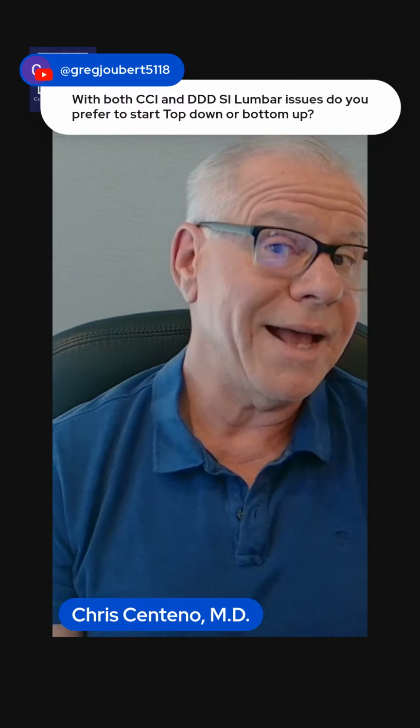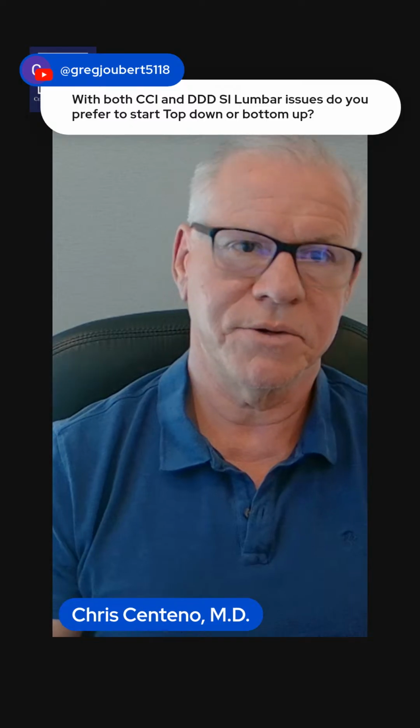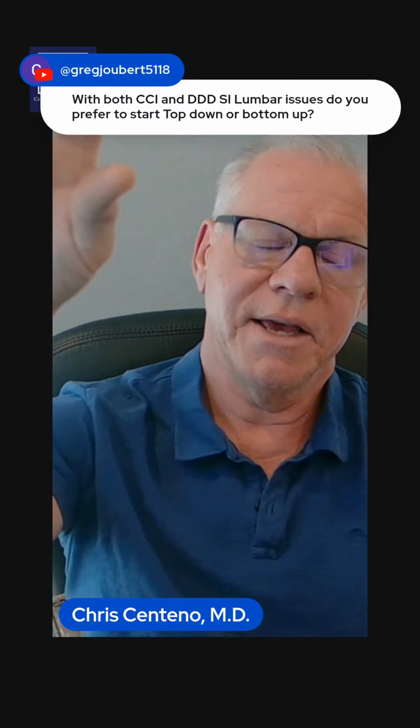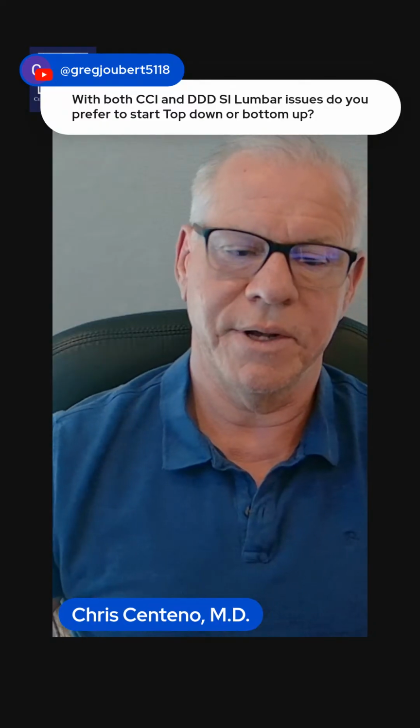Greg, with both CCI and DDD, SI lumbar issues, do you prefer to start top down or bottom up? Usually both at the same time. So what that means is, for example, if it's a type of CCI that requires PICL, then we will treat the CCI during a PICL procedure, but we'll also treat the SI joints at the same time.